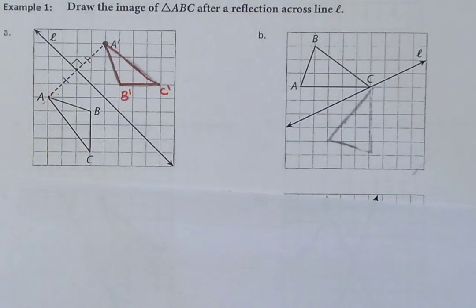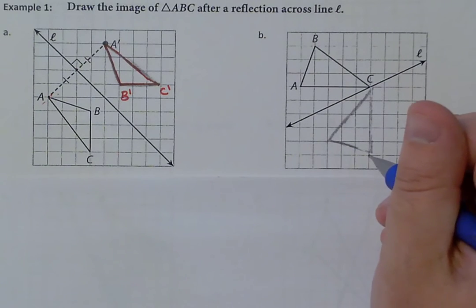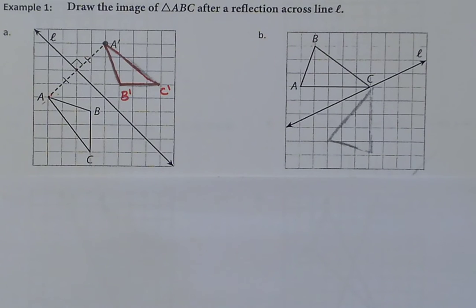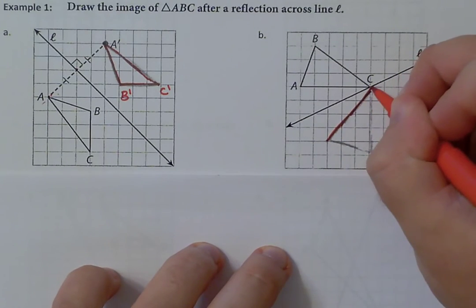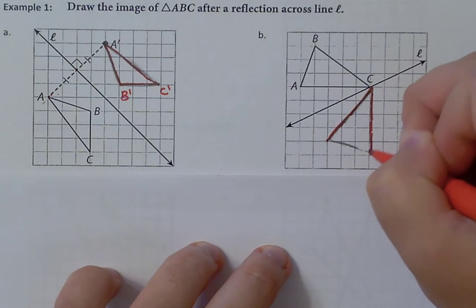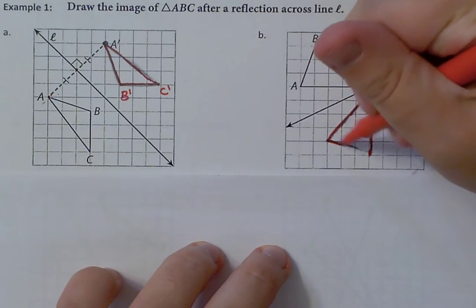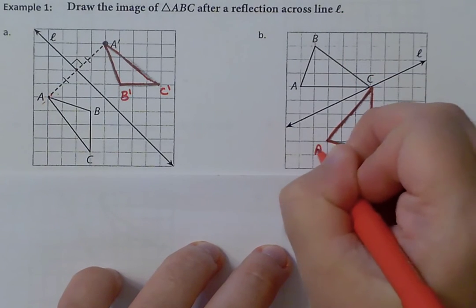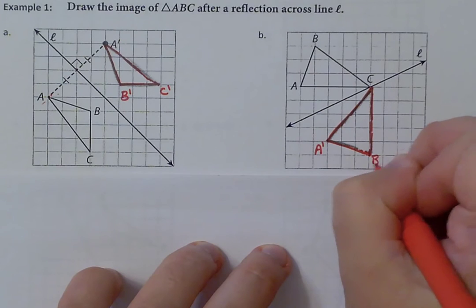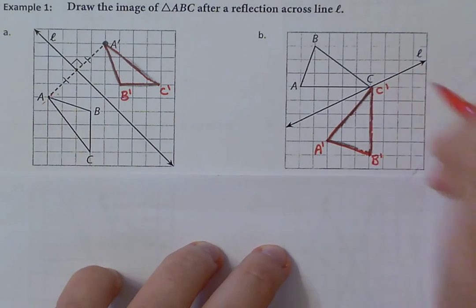And we end up with our triangle right there. Now, it's not necessarily going to be an exact or precise spot. It's pretty darn close. This point is just going to be there more so. But it gets the idea across of how I reflect these, because it flips them across that line. Again, our A prime, B prime, C prime.